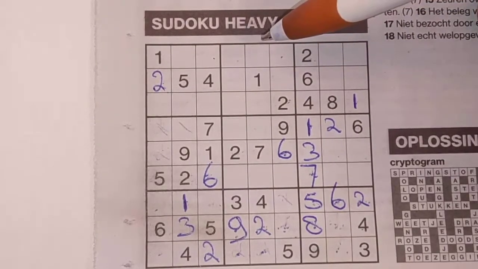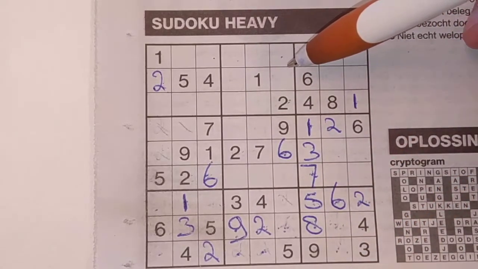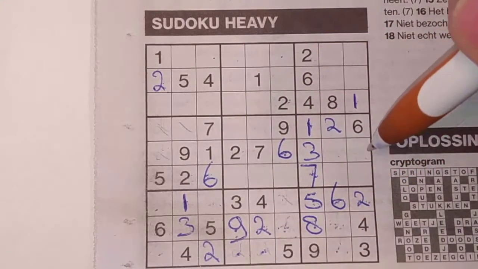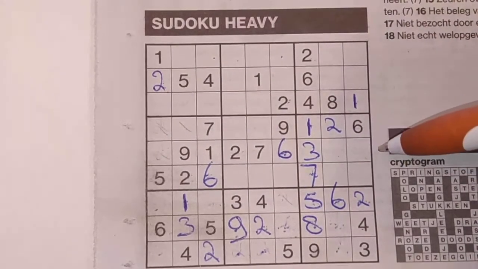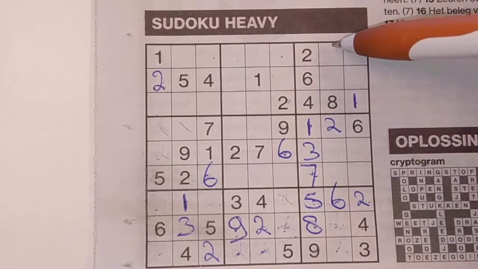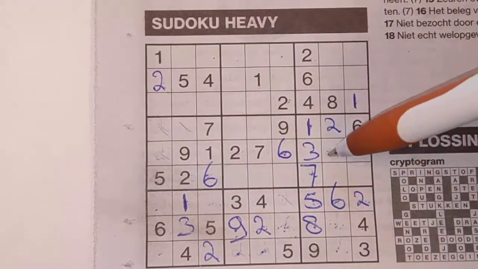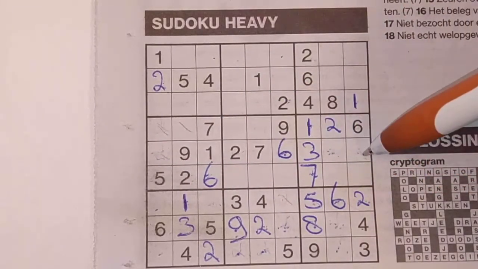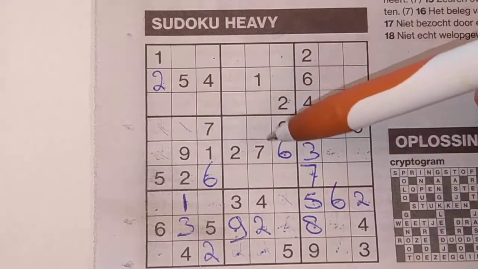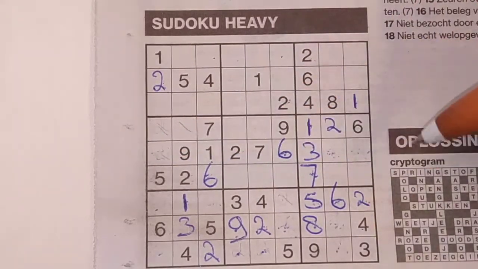Then 7, 8, 3. These 3 numbers are reserved for the 8, 4, and 5. 8, 4, and 5. I cannot fill this yet. Need to wait.